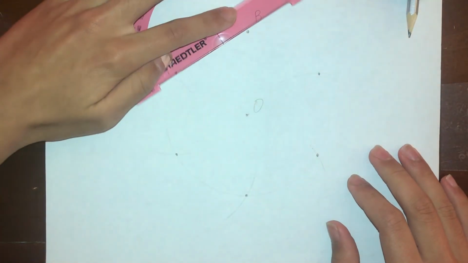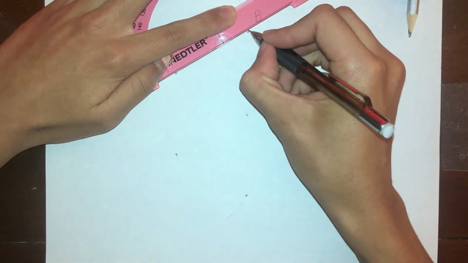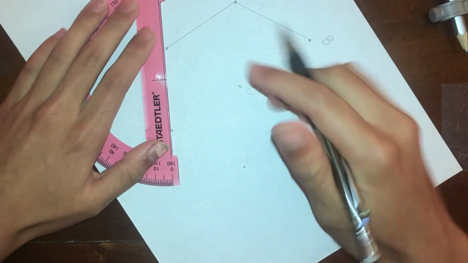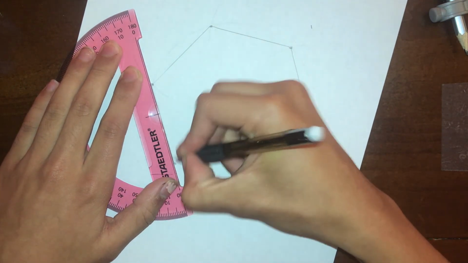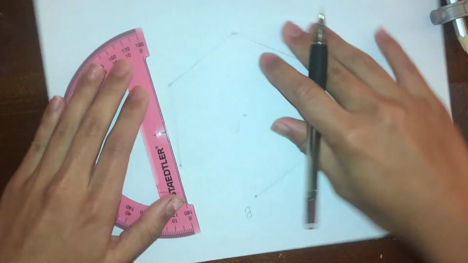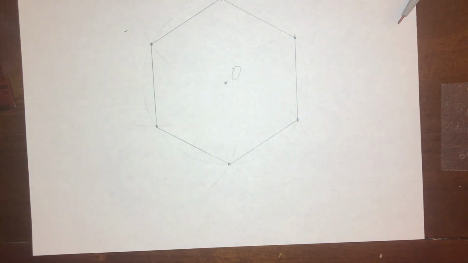With a straight edge, you will finally reveal the actual lines of the hexagon. And here is your inscribed regular hexagon.